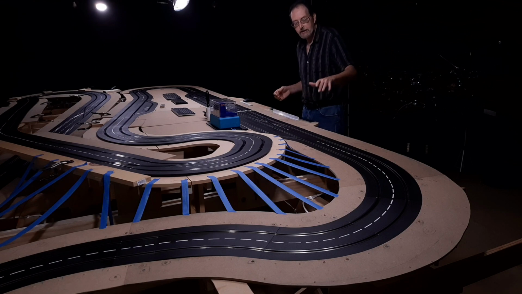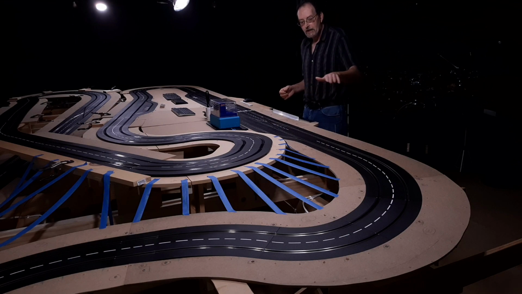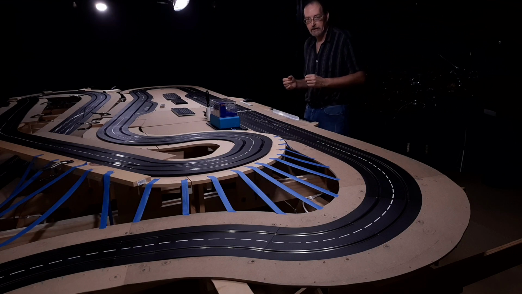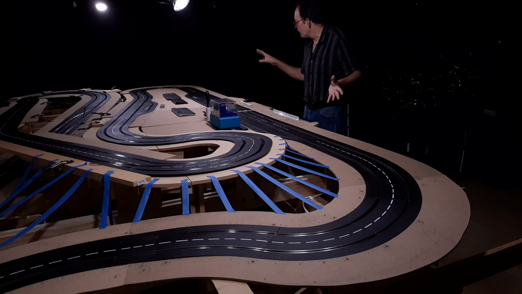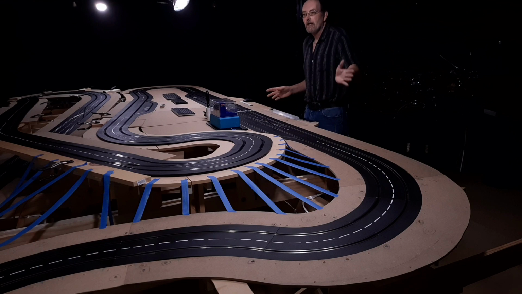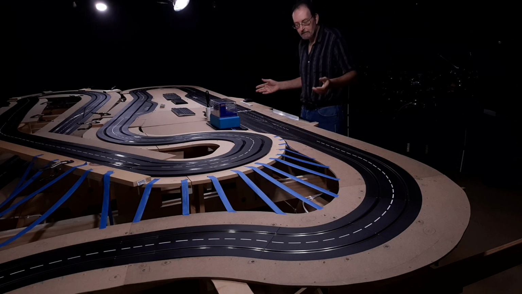Likewise, the biggest radius, the R4s, is probably comparable to, let's say, a cloverleaf that you would find on an interstate exchange. So the radiuses are much, much smaller than you would find in the real world. That allows you to get a reasonable running length in a reasonable space.